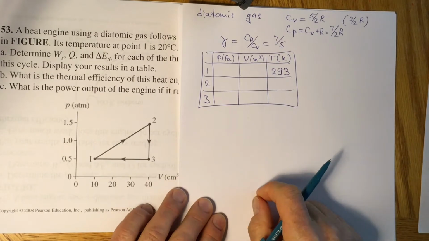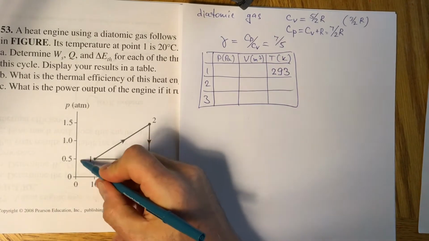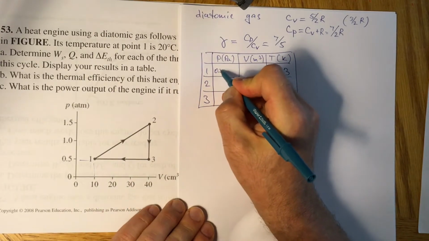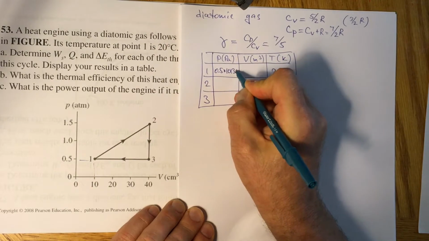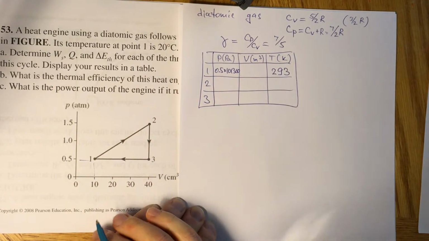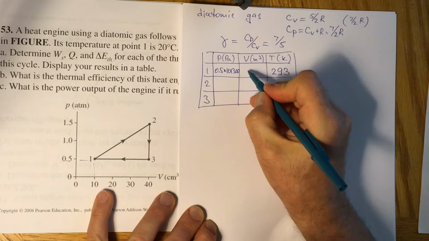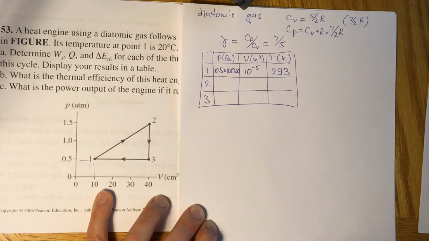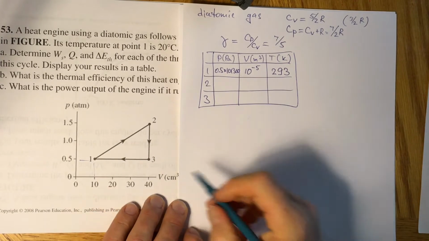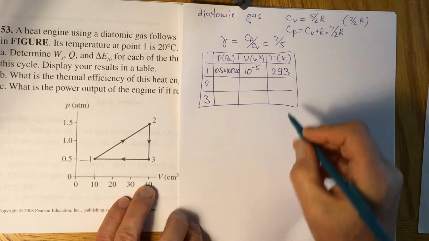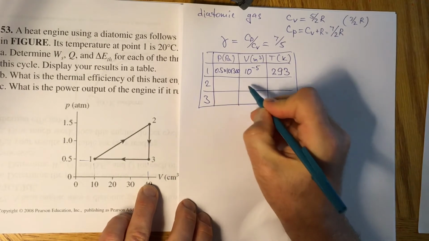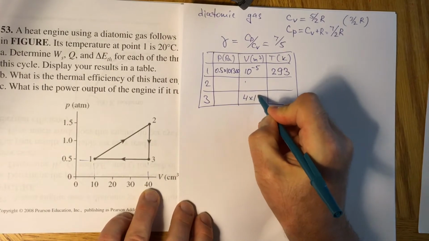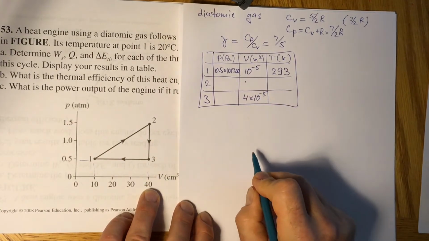Then look at the picture. We have the first point for which we have two quantities. We have pressure 0.5 times 101,300, so you have the pressure in pascals, and you have volume, which is 10 times 10 to the negative 6, so 10 to the negative 5 cubic meters. Then for point 3 we have volume, which is 4 times bigger than the volume at point 1, so we have 4 times 10 to the negative 5 cubic meters.